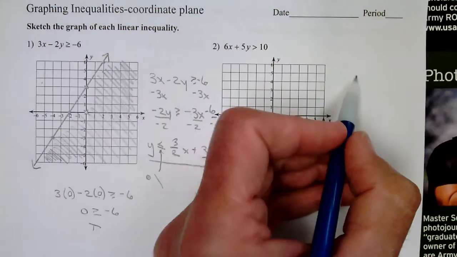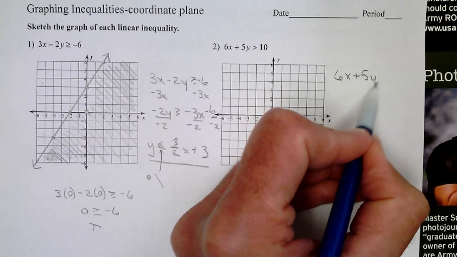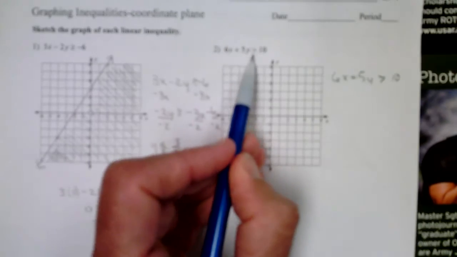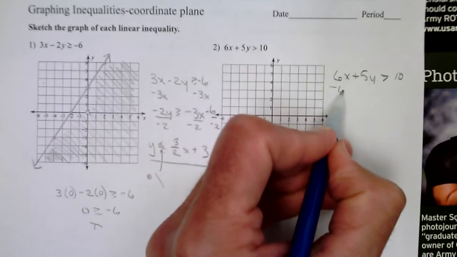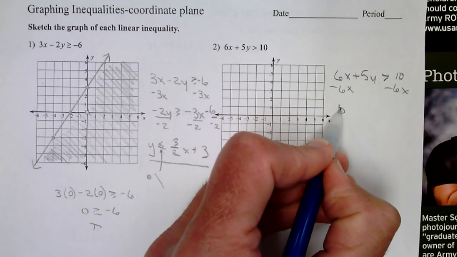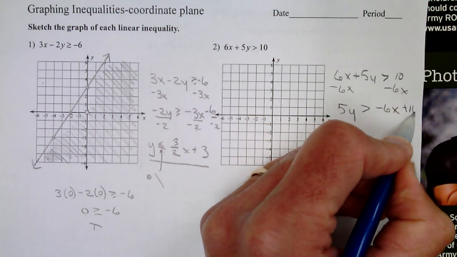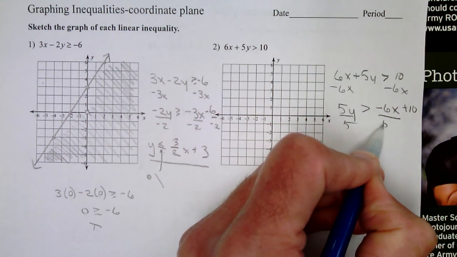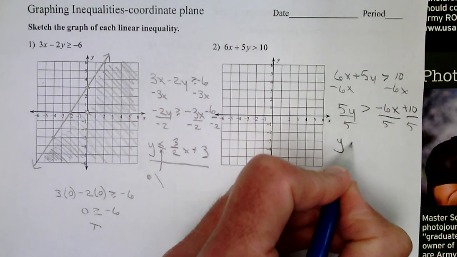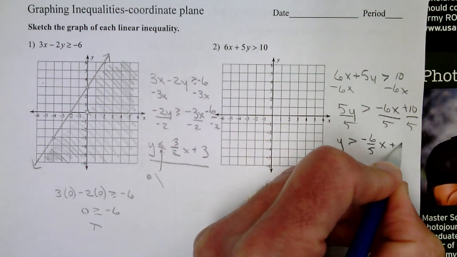Our second example is 6x plus 5y. I'm going to show you real quick a second problem. Notice that it's a greater than symbol. So we're going to subtract 6x from both sides, and we get 5y is greater than negative 6x plus 10. Divide by 5. Notice that I'm dividing by a positive here, so there's no need to flip the sign. Negative 6/5 x plus 2.